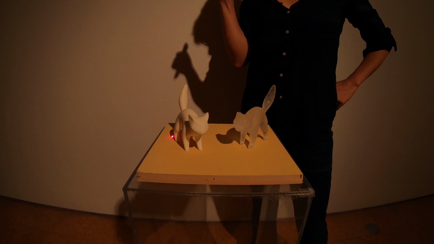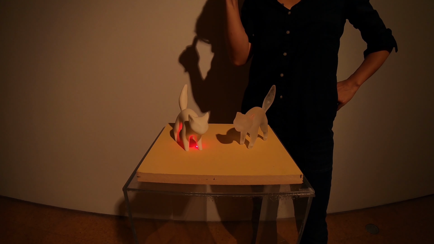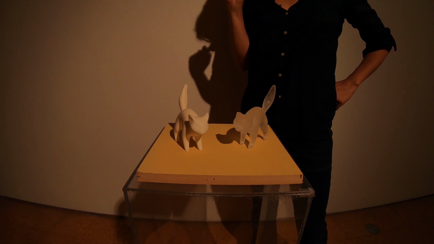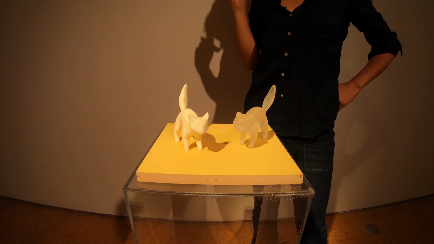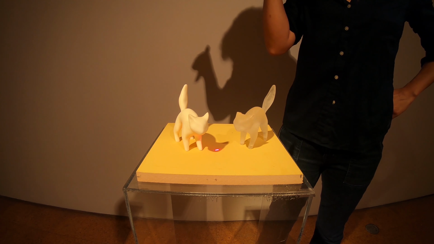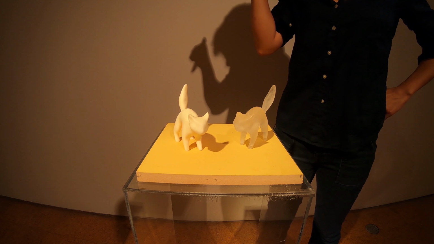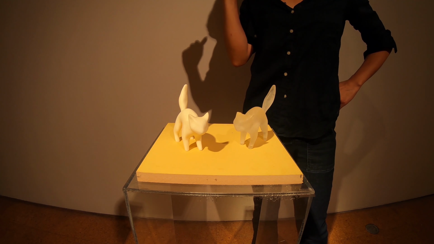Right now, there's another light source coming from the opposite direction of the key light. What it does is to balance off the harsh shadow coming from the key light. What you see now is the key light interacting with the fill light. So it becomes softer.